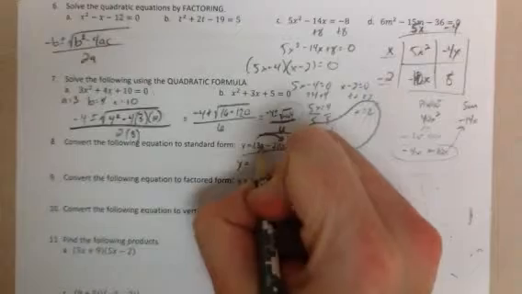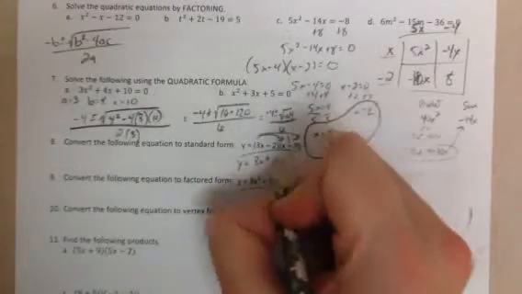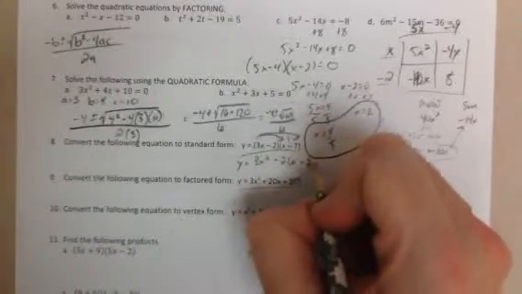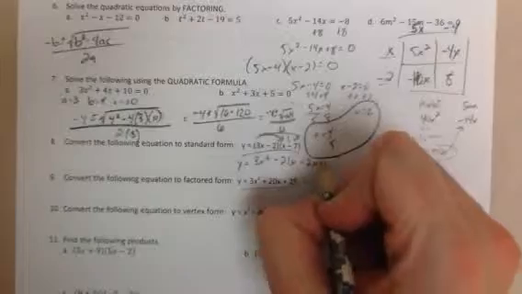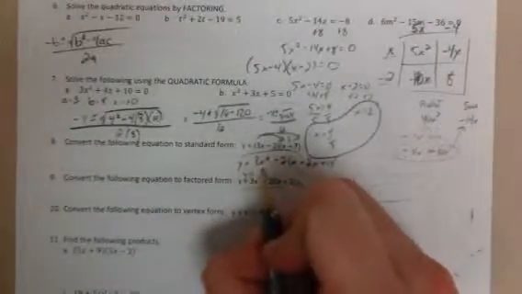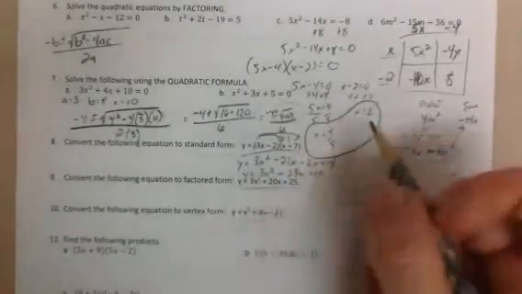So y equals 3x times x is 3x squared. 3x times negative 7 is negative 21x. Negative 2 times x is negative 2x. Negative 2 times negative 7 is positive 14. And then you combine your like terms. 3x squared minus 23x plus 14.